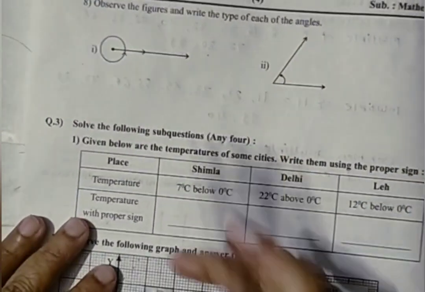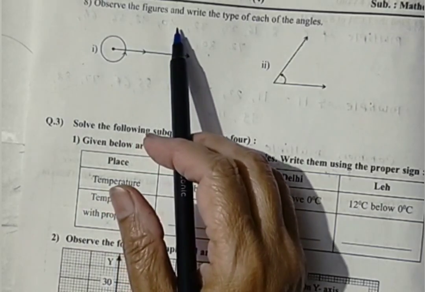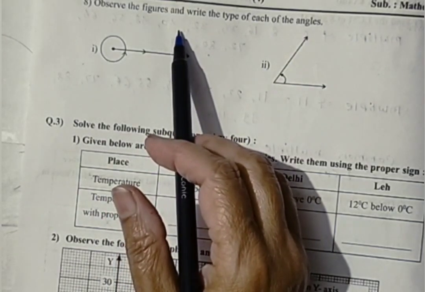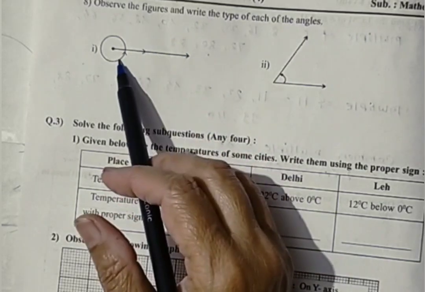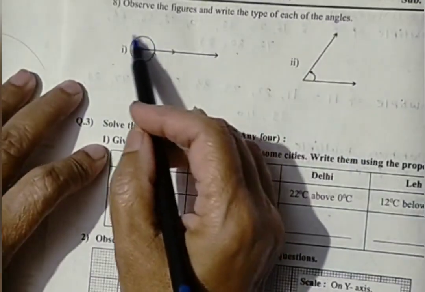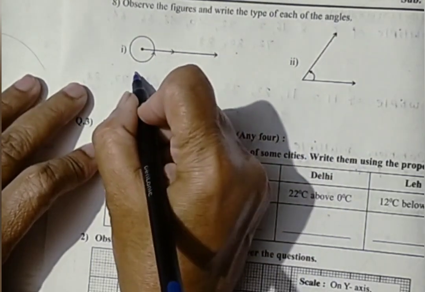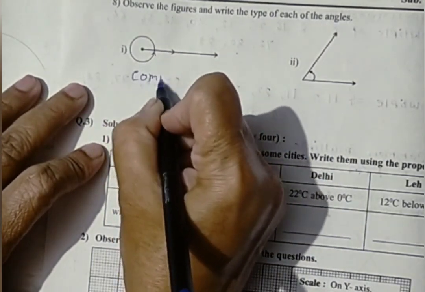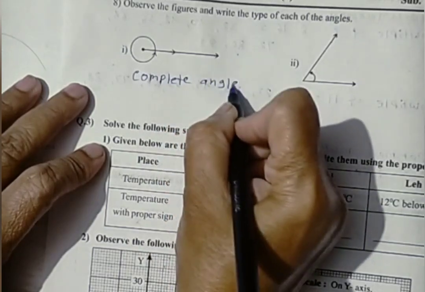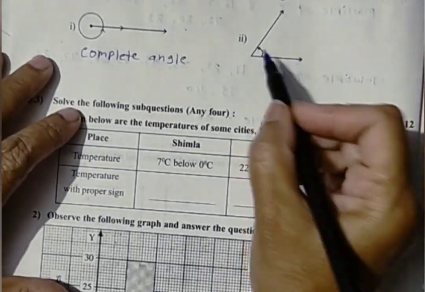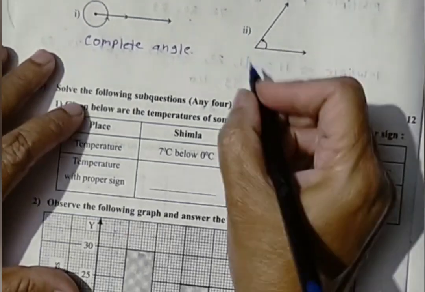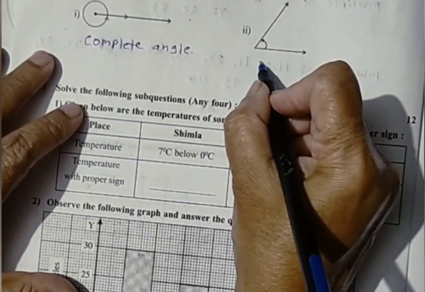8. Observe the figure and write the type of each of the angles. This is the complete angle. One round is complete here. So it is a complete angle. And this is the acute angle because the measurement of this angle is less than 90 degrees. So it is an acute angle.